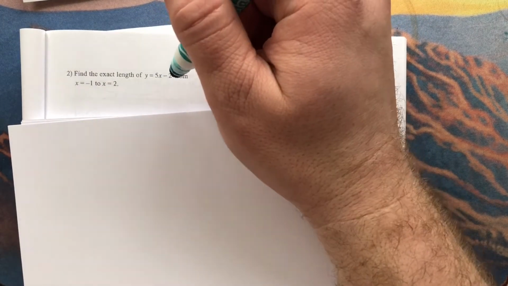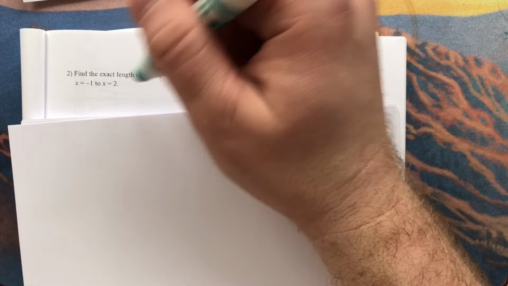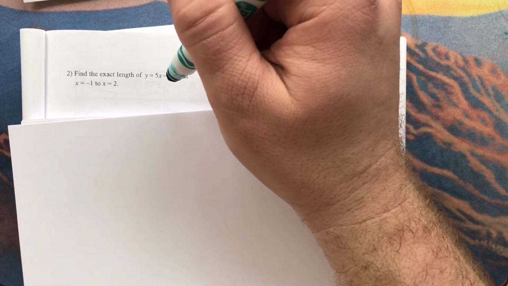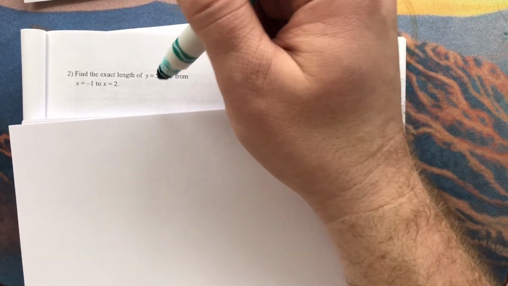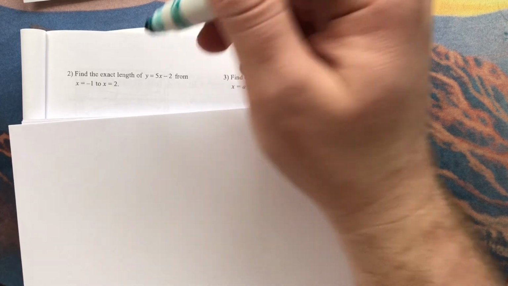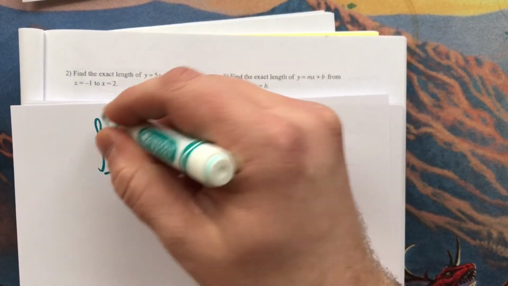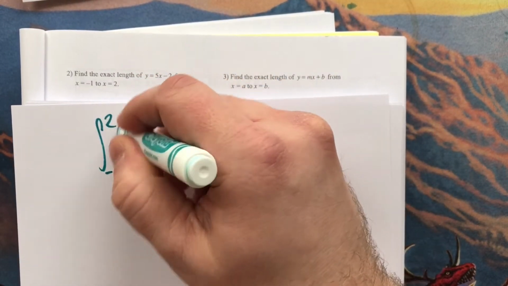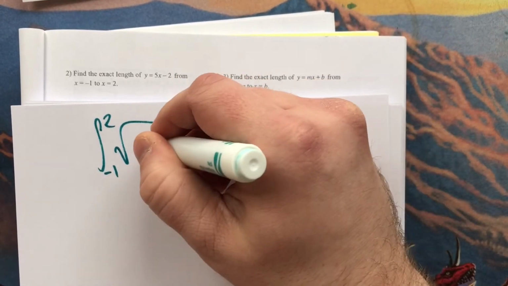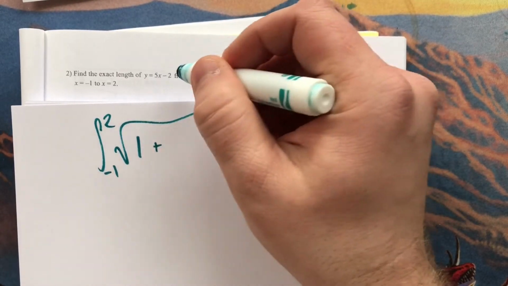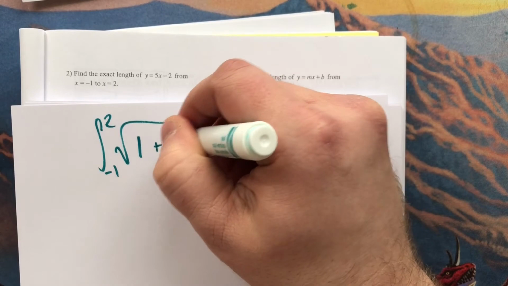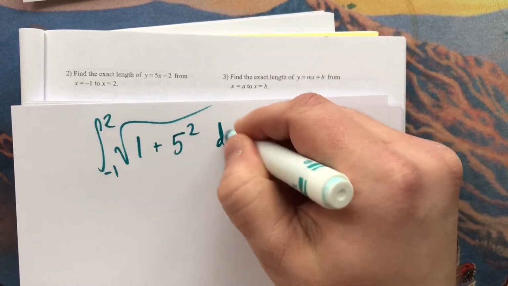So like for this one, y equals 5x minus 2, from x equals -1 to x equals 2, you could totally draw the picture. It's a line. Do the hypotenuse. You just do the geometry. Honestly, though, I don't really feel like it right now. Why don't I just go from -1 to 2, square root of 1 plus f prime, which is 5 squared? Why don't I just do that?